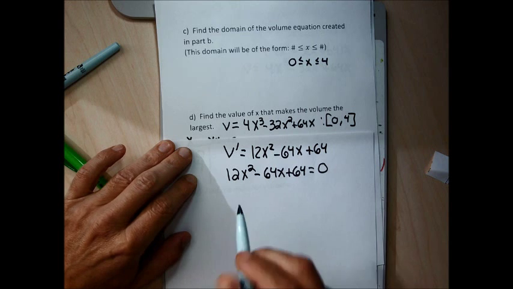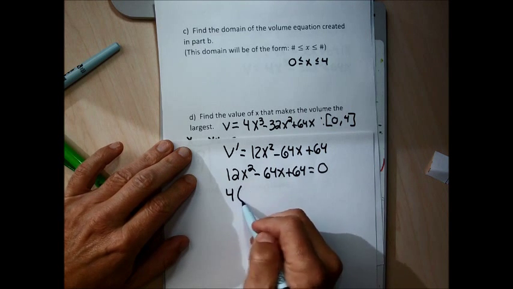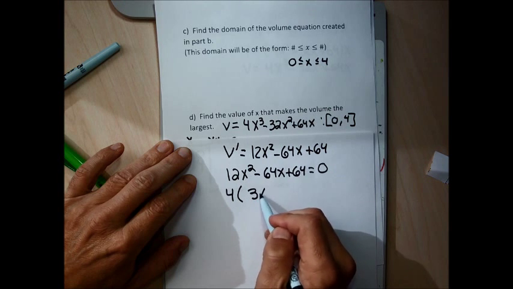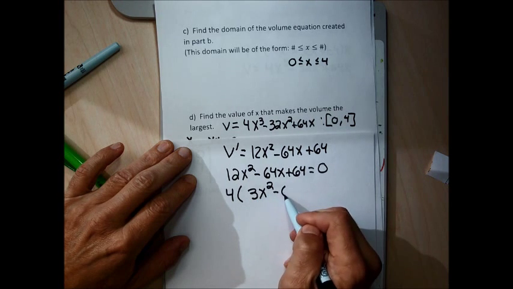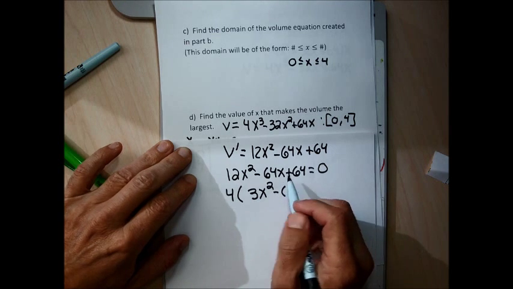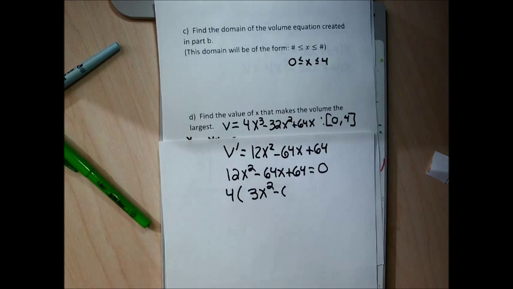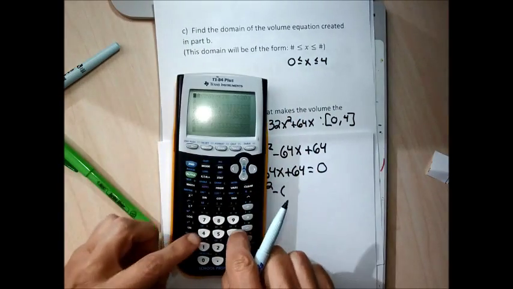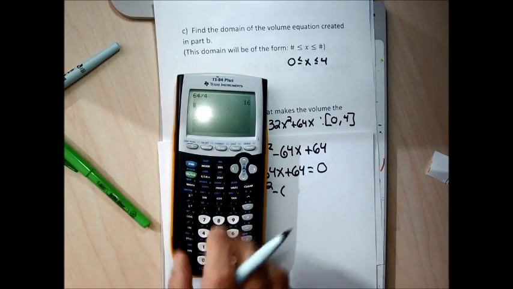I'm going to pull out a common factor of 4 to make my work easier. So I'm going to get 4 times 3x squared minus 64 divided by 4 is... I'd do that in my head, but my brain is starting to die on me, so I'm going to do 64 divided by 4 on my calculator and get 16.